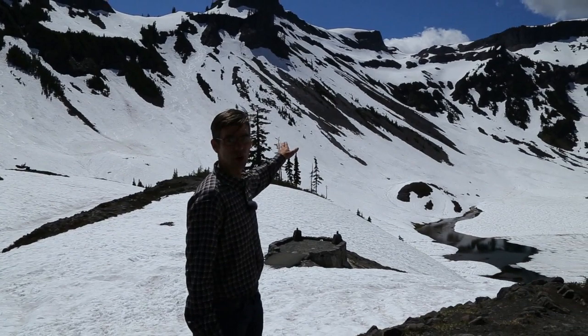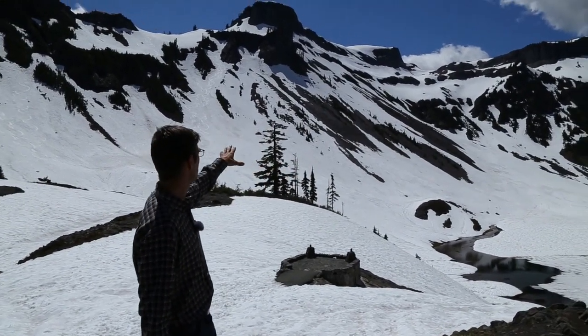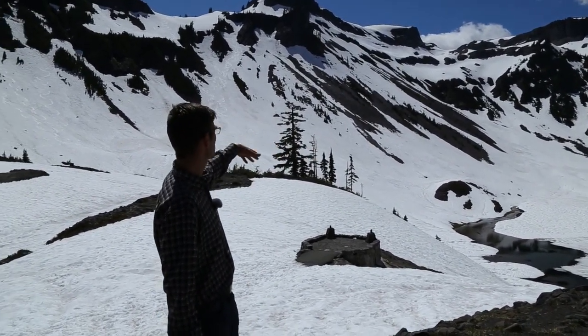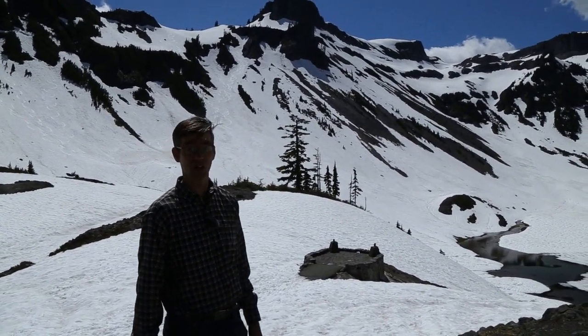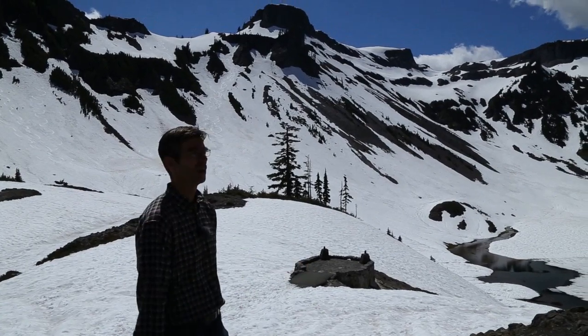That's a scree slope. In another month it'll just be bare rocks. Lots of shifting snow, so much so that we don't really get any vegetation at all. The rocks are constantly rolling from avalanches.